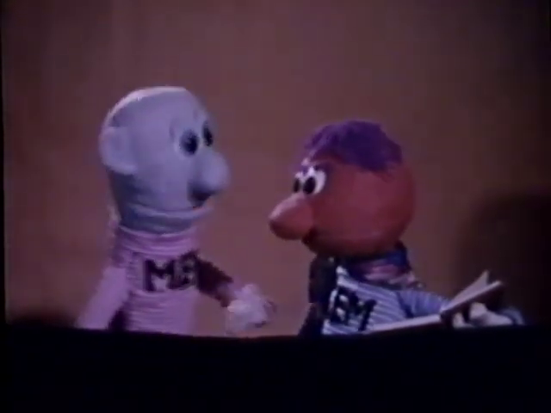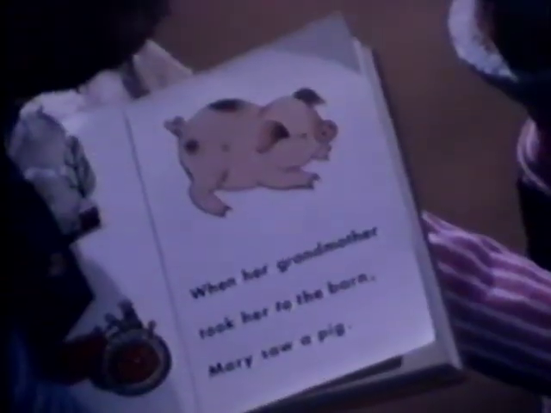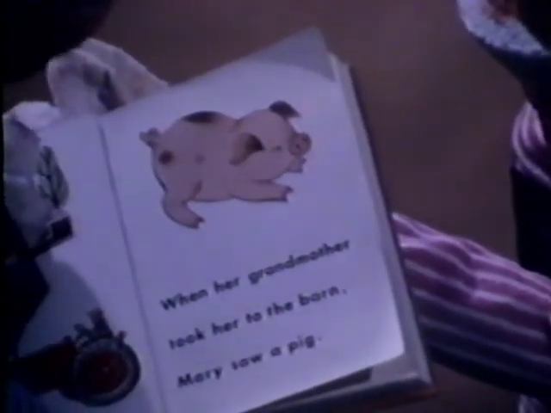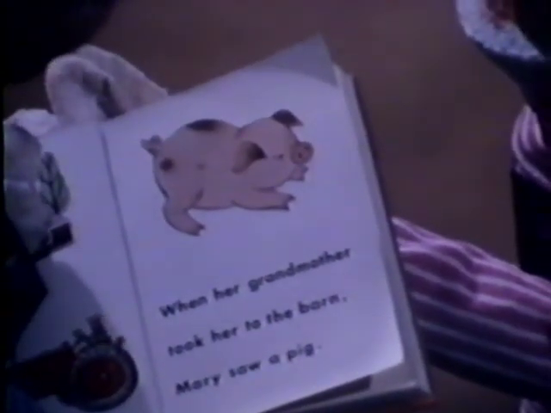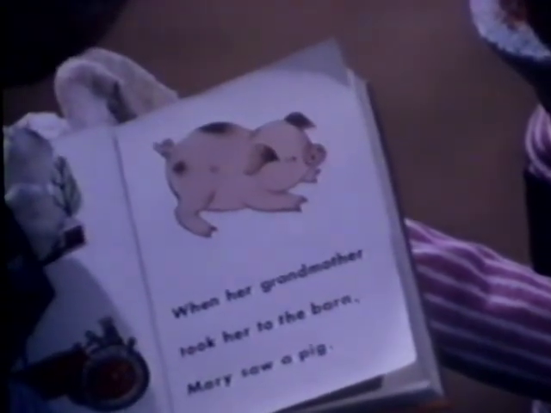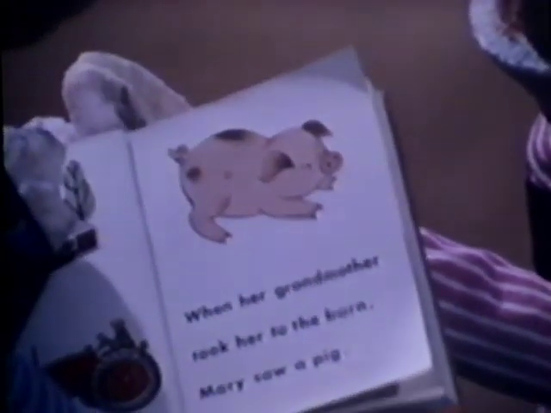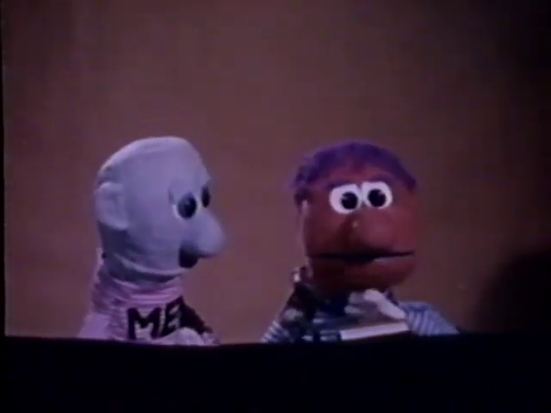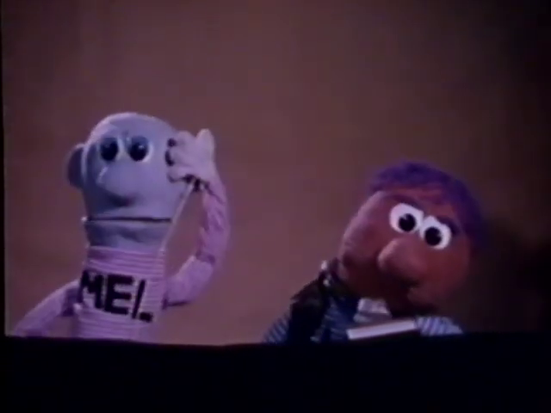Wait a minute, let me look at that. When her grandmother took her to the barn, Mary saw a pig. Oh, saw a pig. Are you sure you haven't seen my licknap?